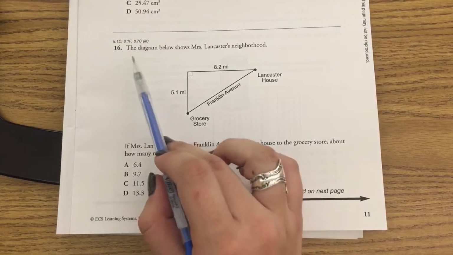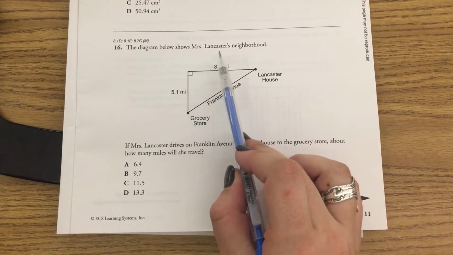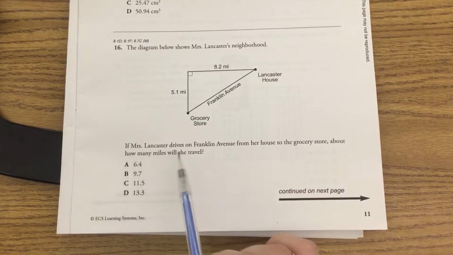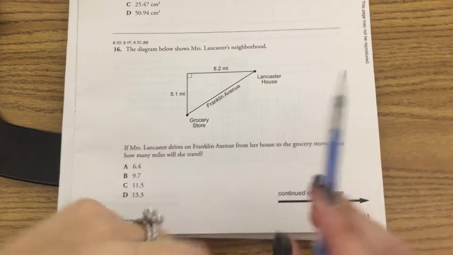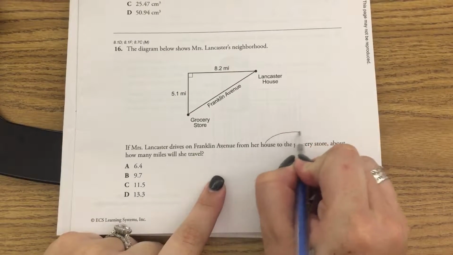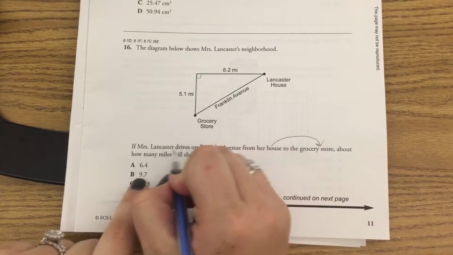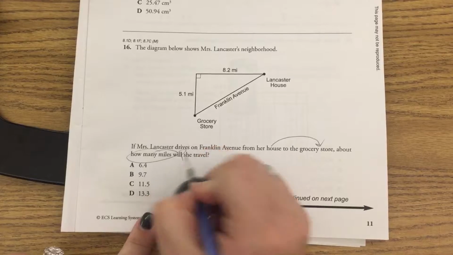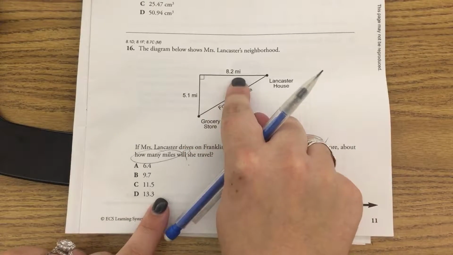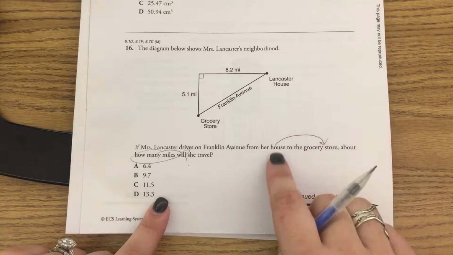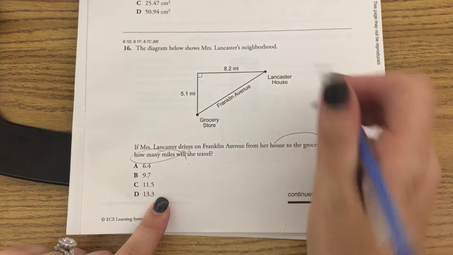Question 16 says the diagram below shows Mrs. Lancaster's neighborhood. If Mrs. Lancaster drives on Franklin Avenue from her house to the grocery store, about how many miles will she travel? Okay, so how many miles is she going to travel? I see that everything is in miles, so I don't need to do any conversion. And we want to know how far it is from the house to the grocery store.